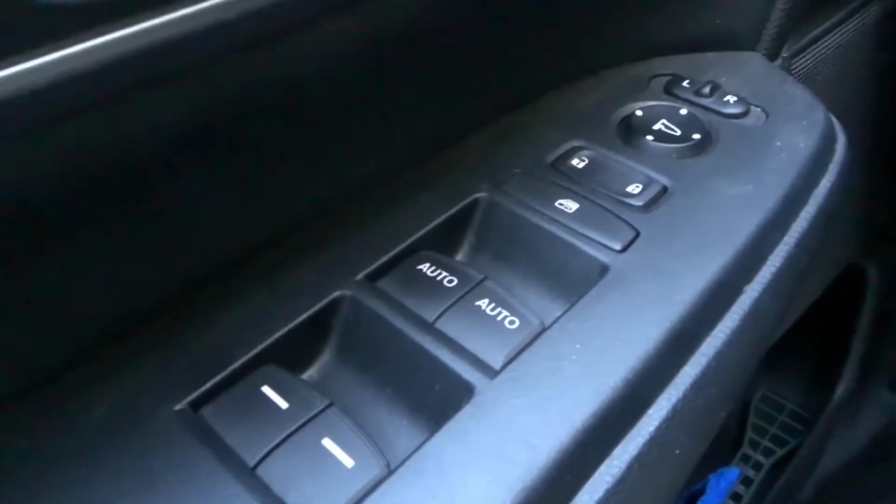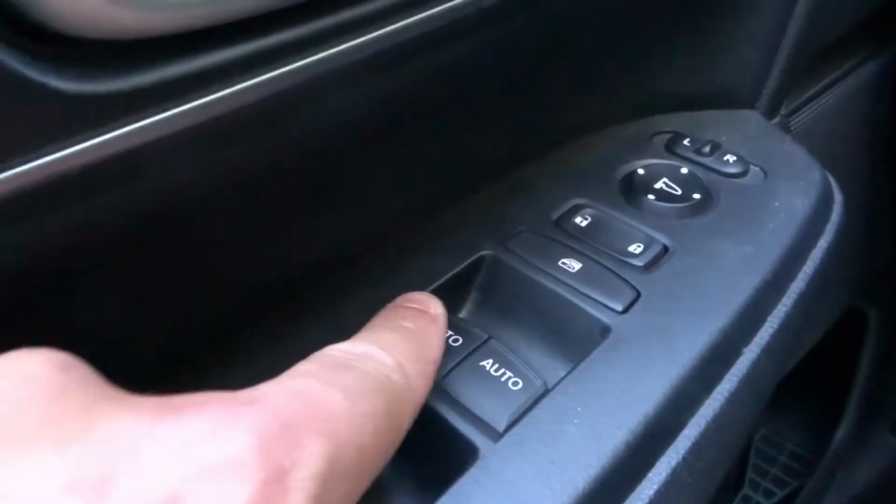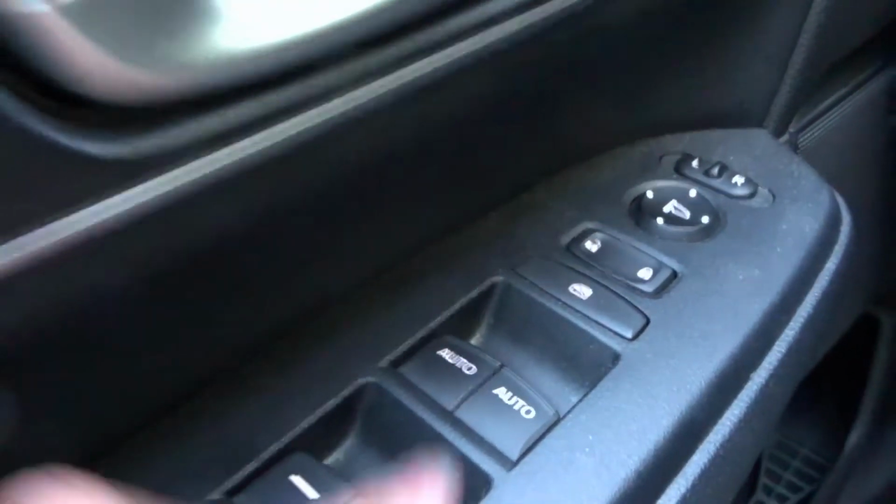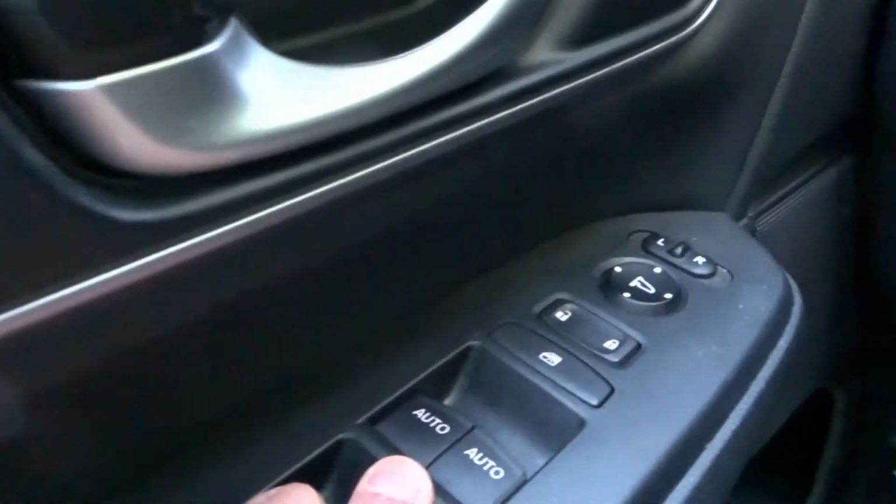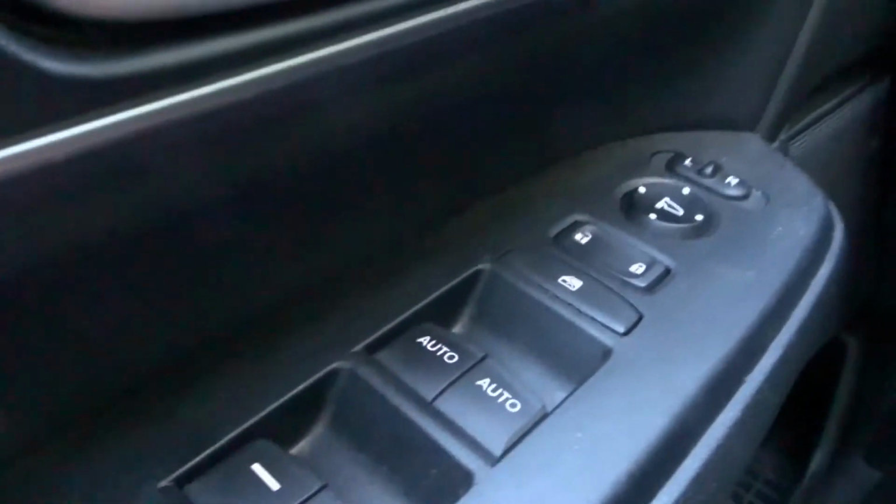Everybody, I'm here today to show you and tell you how to use automatic windows on a car. This will be a driving lesson for beginners, so let's get right into the video.